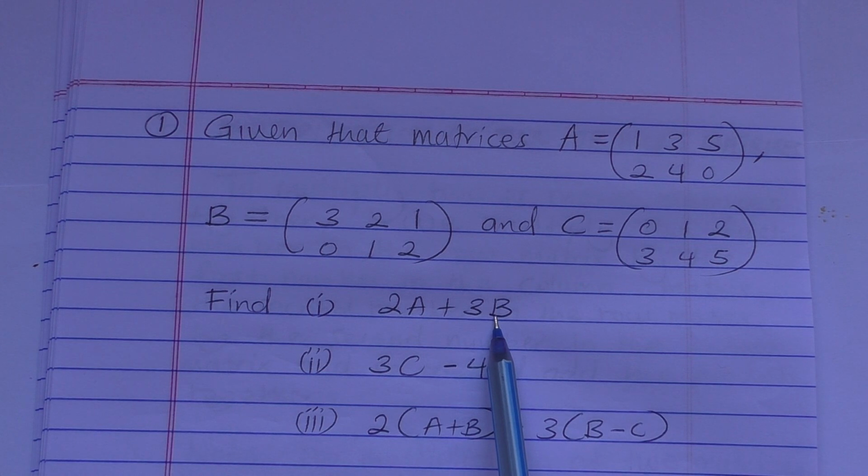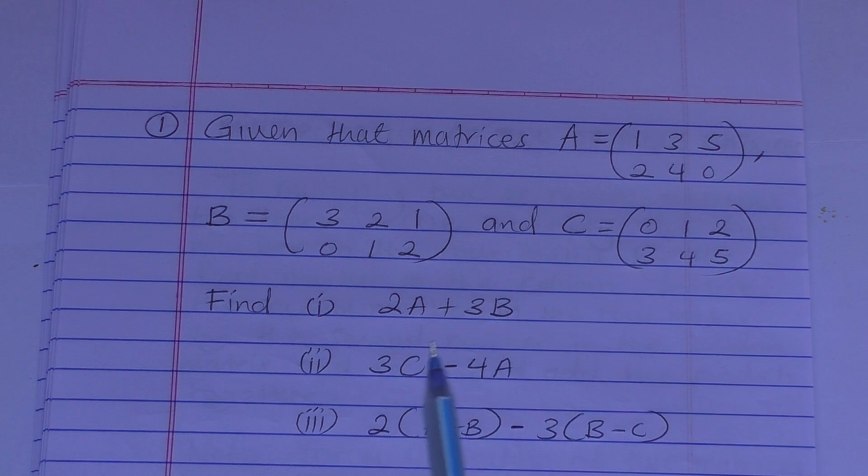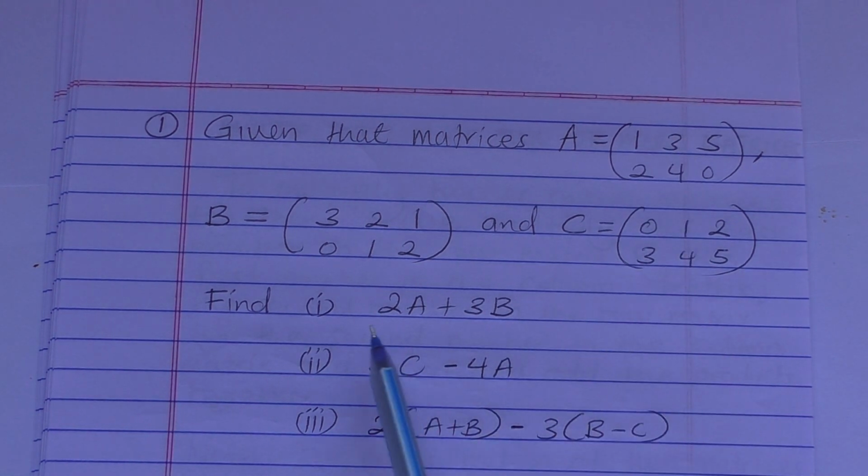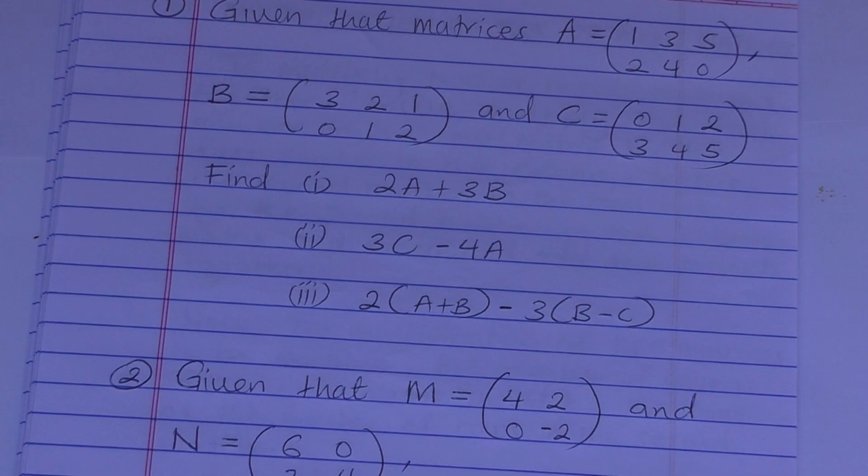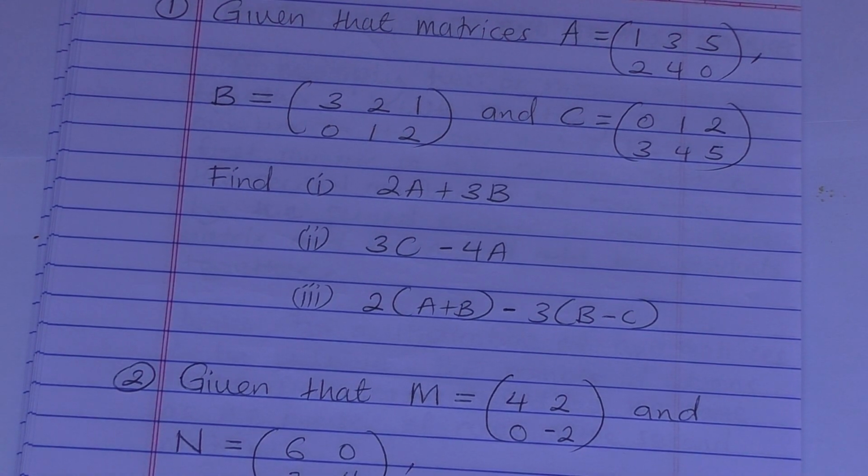If at all you have just joined us, please go to our playlists, go to O-Level Mathematics, go to addition and subtraction of matrices. Watch that video, then come back and we enjoy. So we are going to first multiply matrix A by 2. Let's try the first one together so that you may try the rest alone.